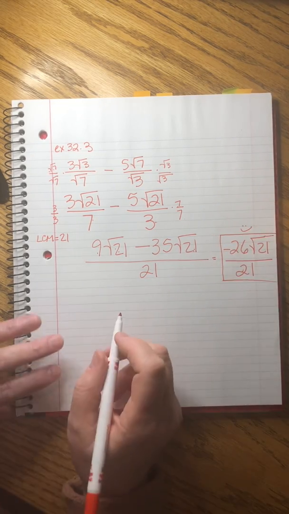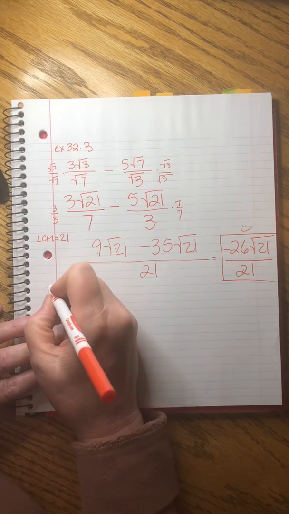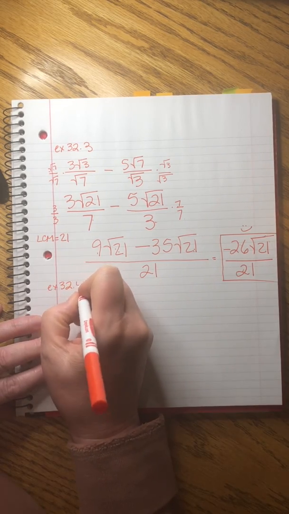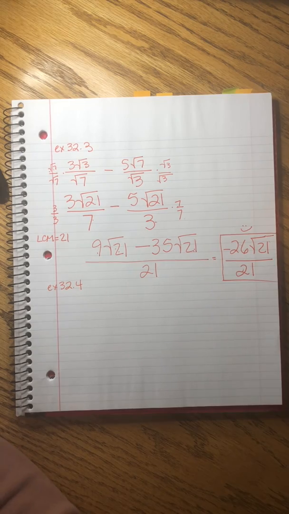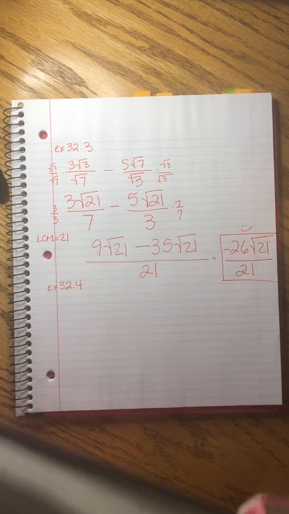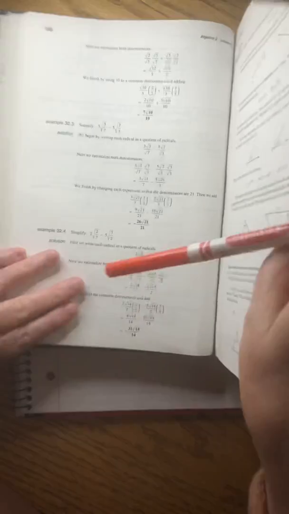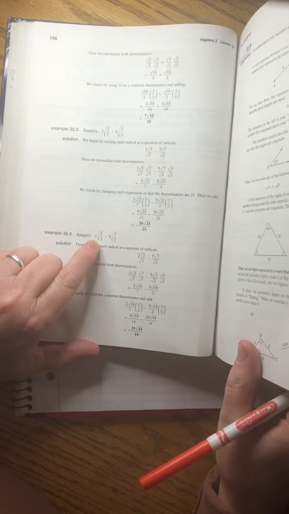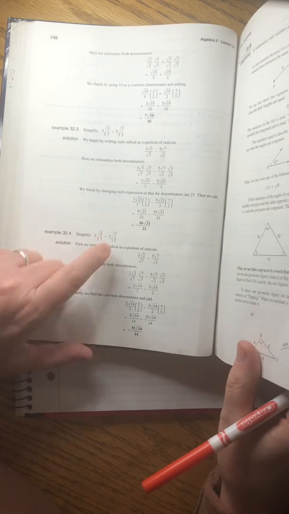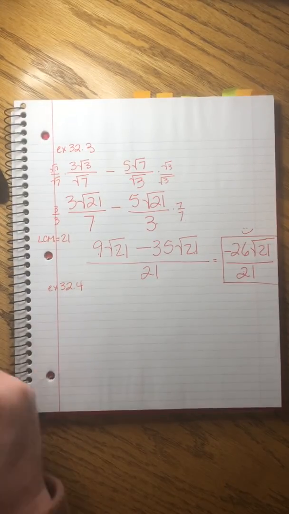One more. 32.4. And again, John is making drama by the way he's writing this problem. Floating numbers, pigs in a condo. No, I won't. I refuse.